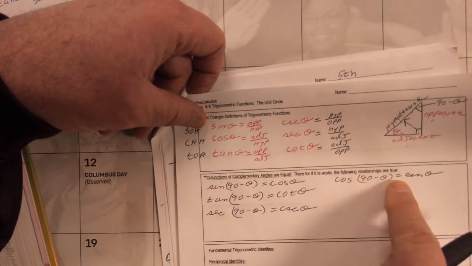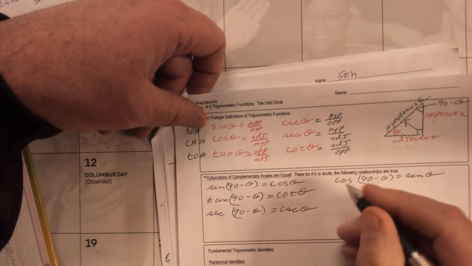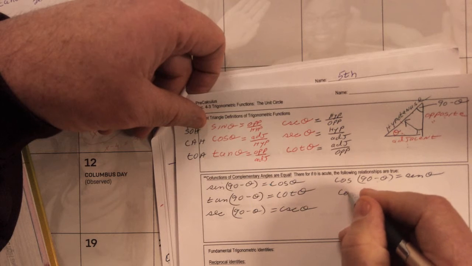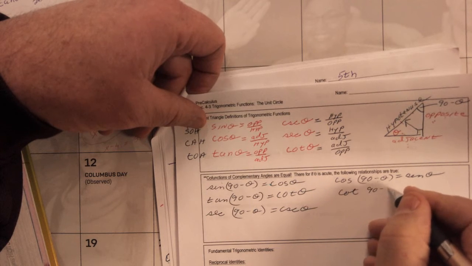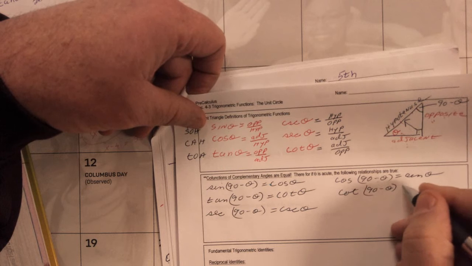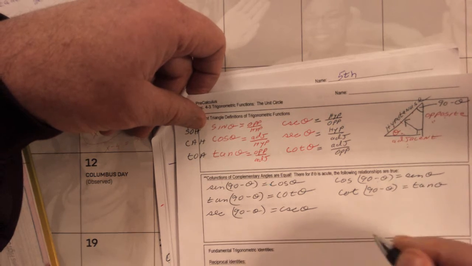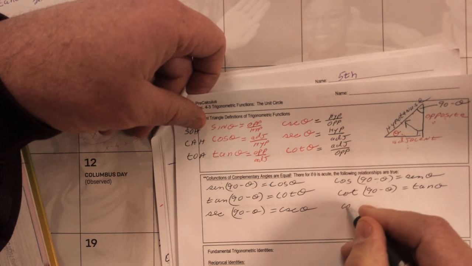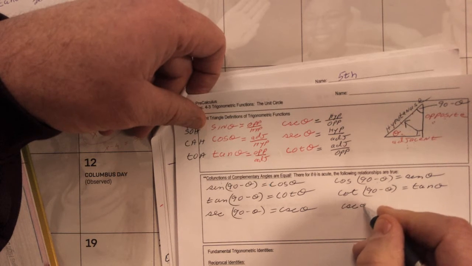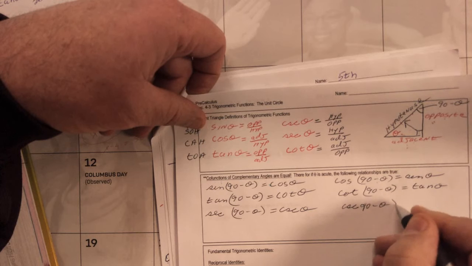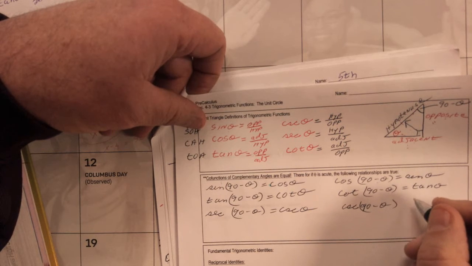So those two are related right there. The cotangent of 90 minus theta is the tangent. And the cosecant of 90 minus theta is the secant.